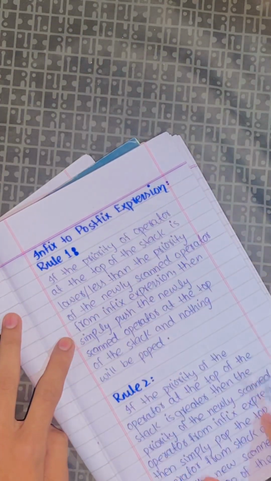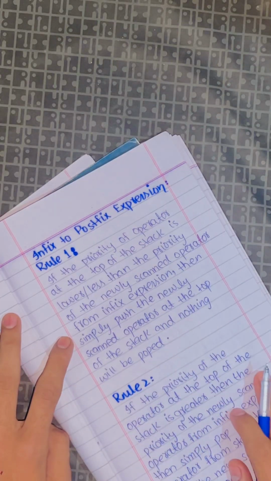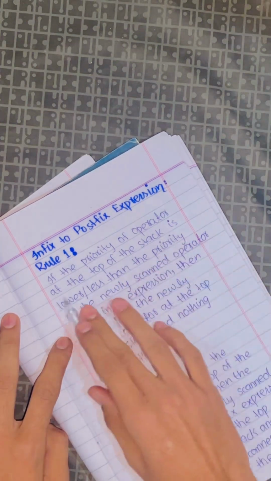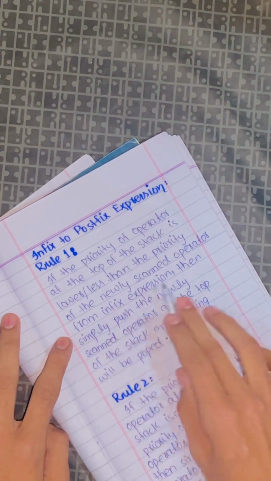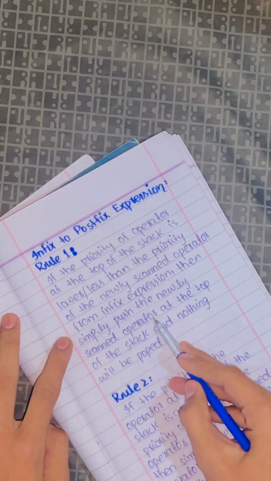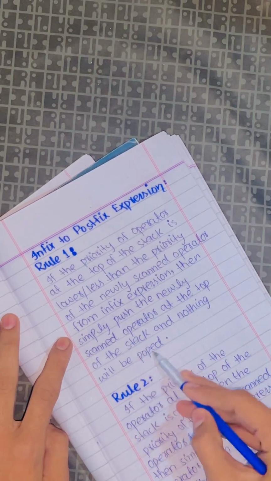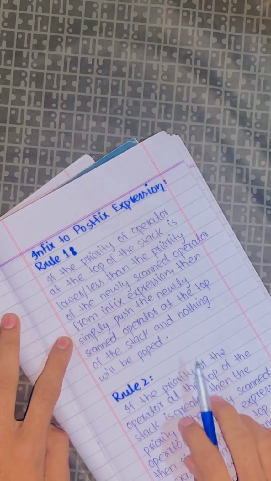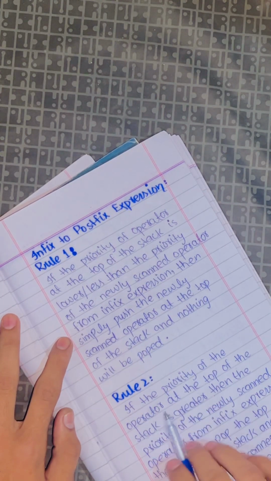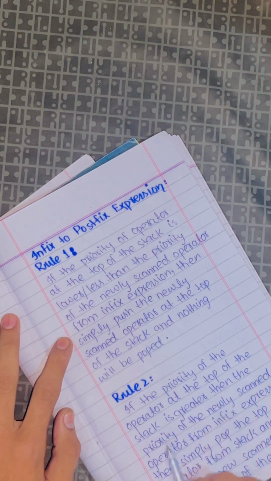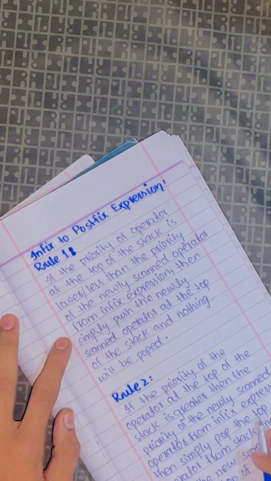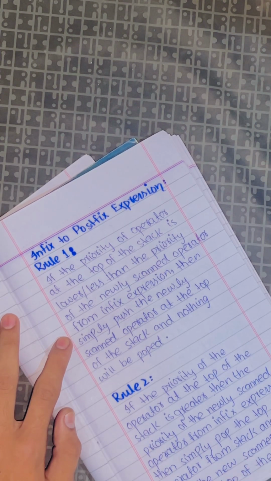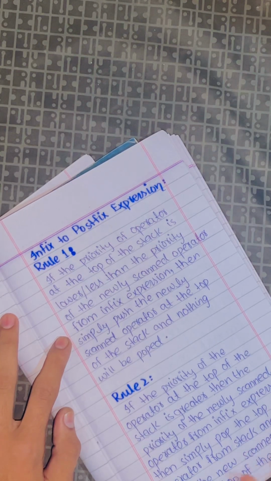Here are three simple rules we discuss, and then we will move towards our table. First rule: if the priority of the operator at the top of the stack is lower than the priority of the newly scanned operator from the infix expression, then simply push the newly scanned operator onto the stack and nothing will be popped. Second rule: if the priority of the operator at the top of the stack is greater than the priority of the newly scanned operator, then pop the top operator from the stack and then push the newly scanned operator onto the stack.